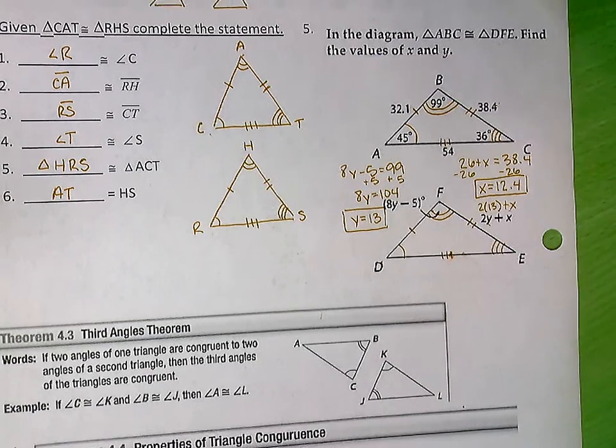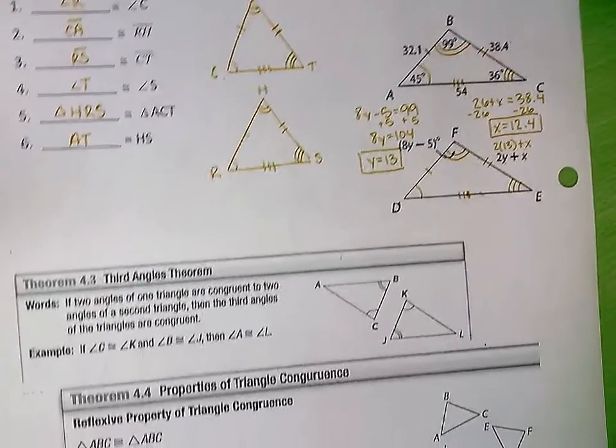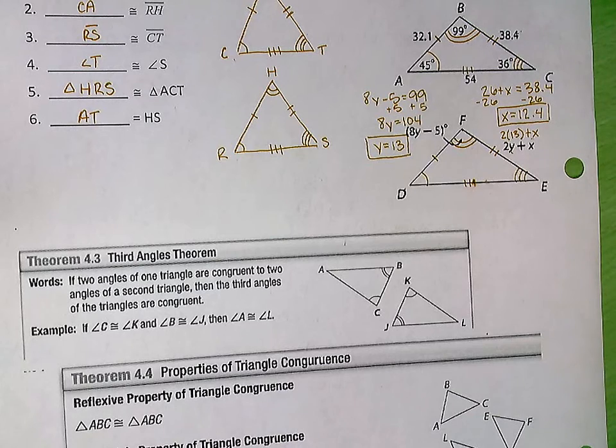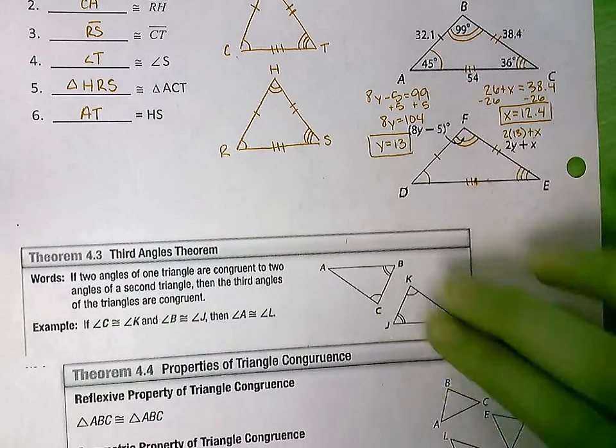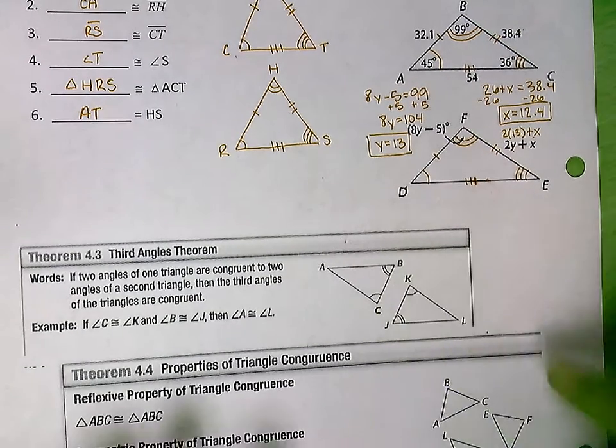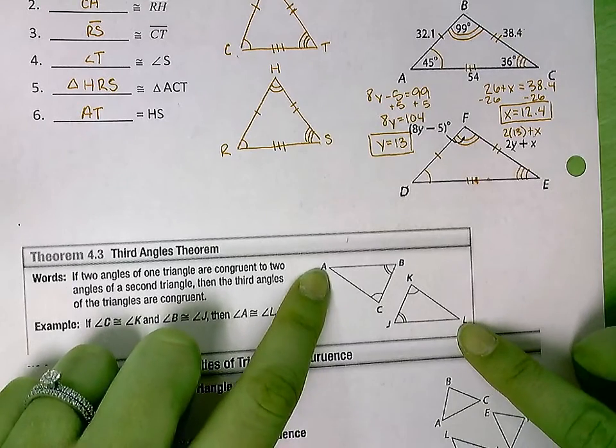All right, at the bottom of this, you just have some theorems. If 2 angles of one triangle are congruent to 2 angles of the second, then the third angle must also be congruent. So if you already know these 2 angles are congruent to these 2, then A and L must also be congruent.